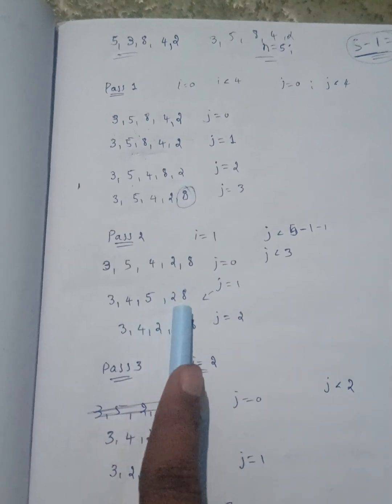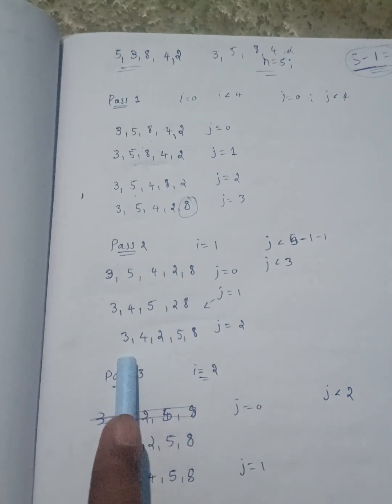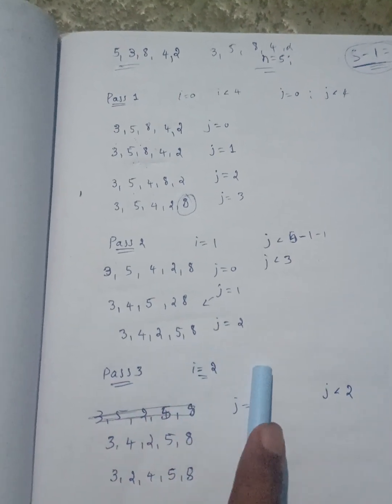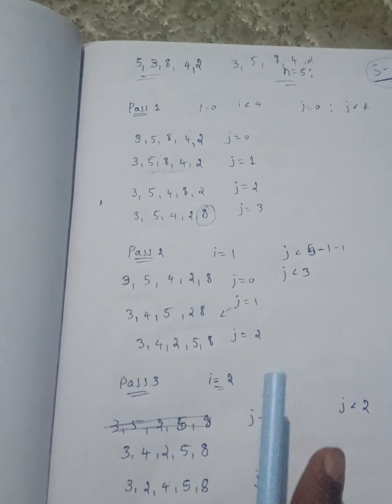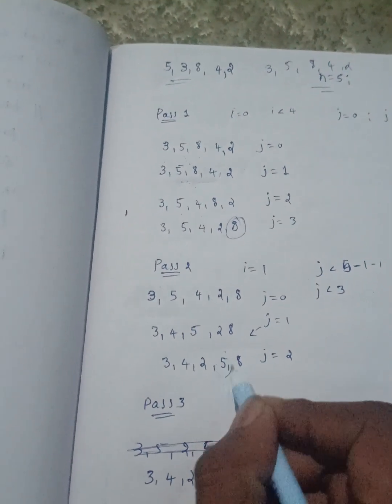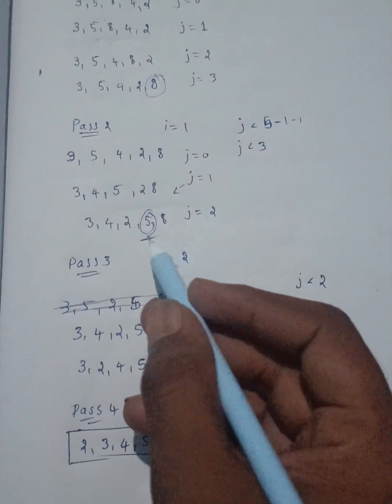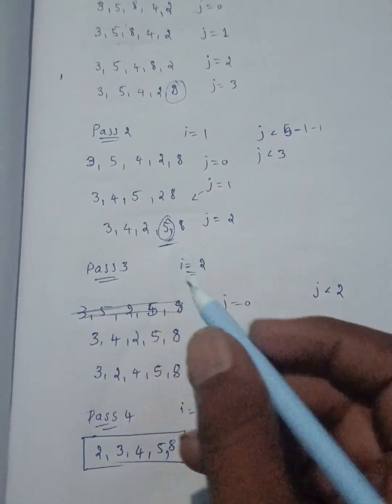Next 5 2, which is in wrong order. We swap this: 3 4 2 5 8. And next pass. Check this, here we got the second largest element, at the second last position, the 4th index.